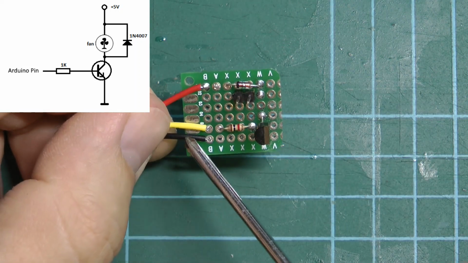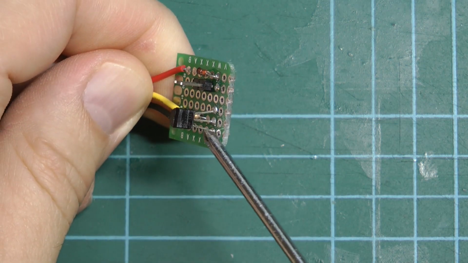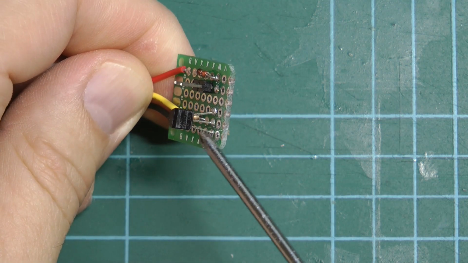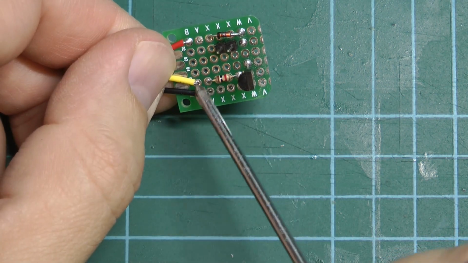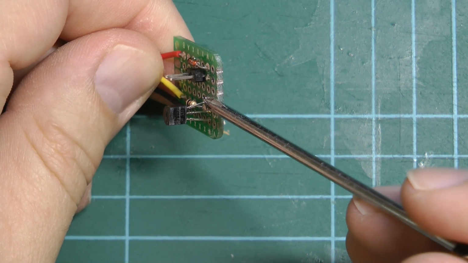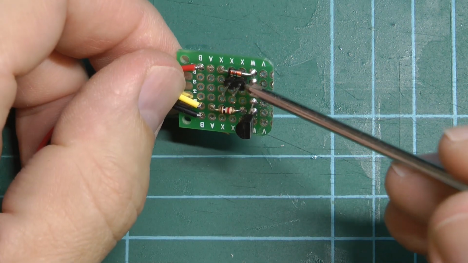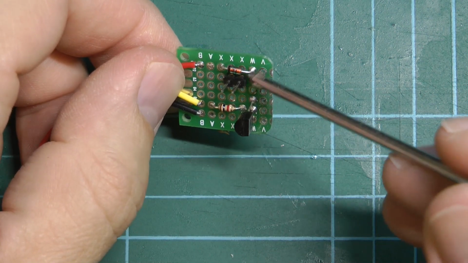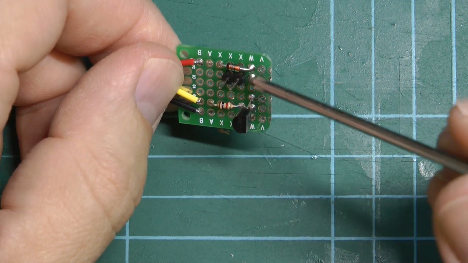You have the ground. The ground goes straight to the emitter of the transistor, so that's the leftmost pin. The data line, the yellow line, goes in through a 1K resistor into the middle pin, and then the emitter, which is the rightmost pin, gets connected to one of the pin connectors, which then will go into the fan.